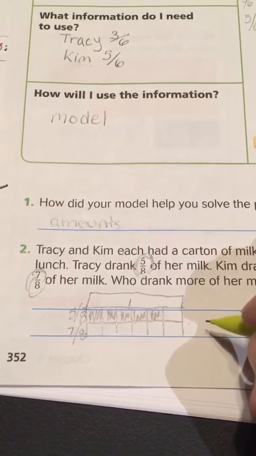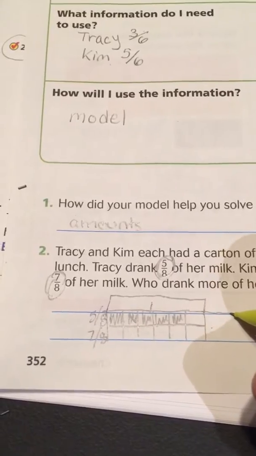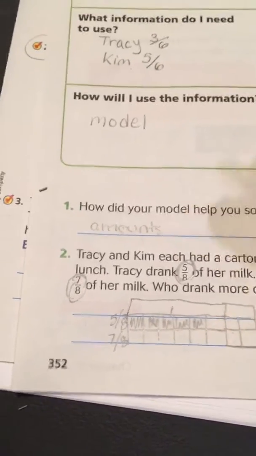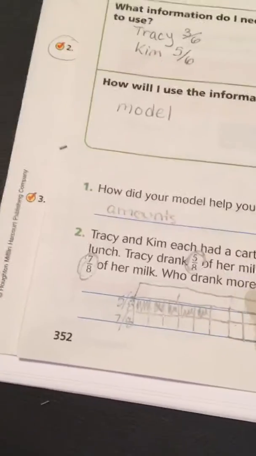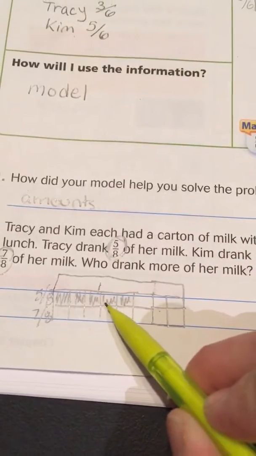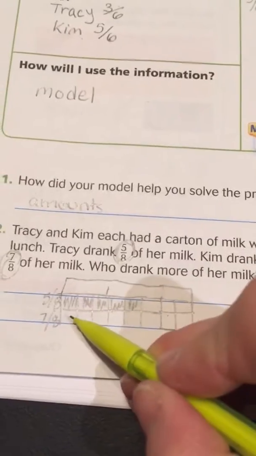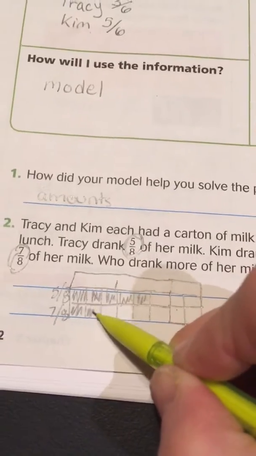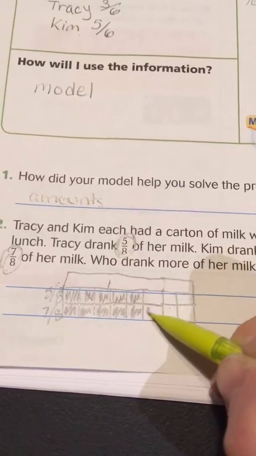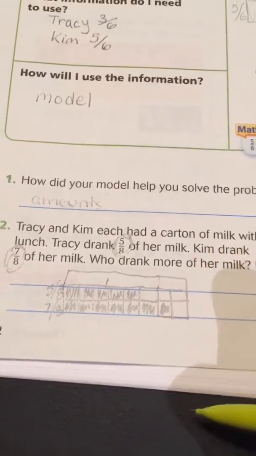That doesn't do me any good. So what I'll need to do is add on, make my 1 go all the way across like that. Because they're still the same amount because they're still 8s. So let's see, we have 1, 2, 3, 4, 5 8s. And then here we have 1, 2, 3, 4, 5, 6, 7 8s.